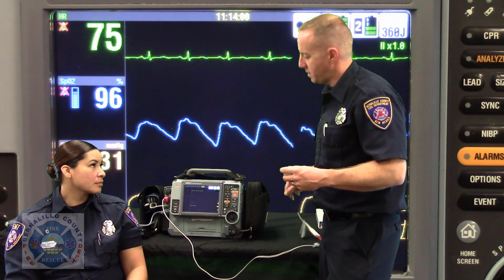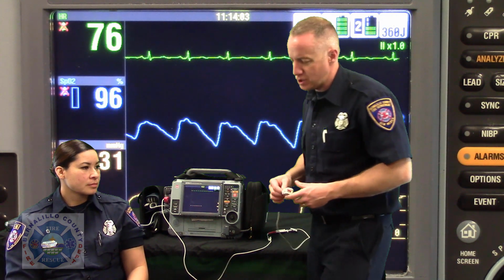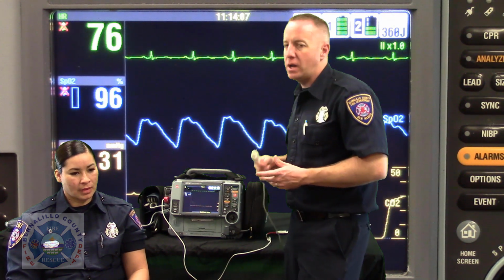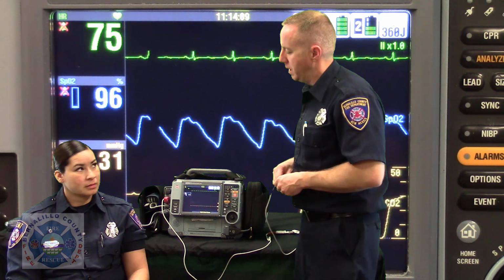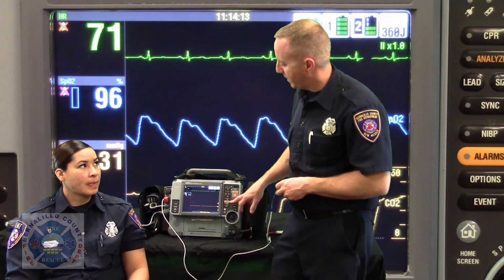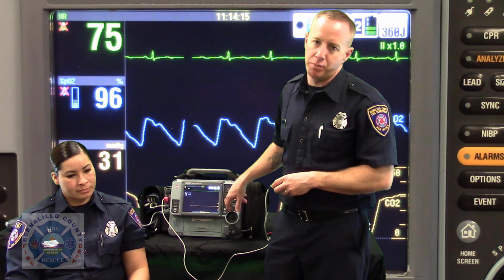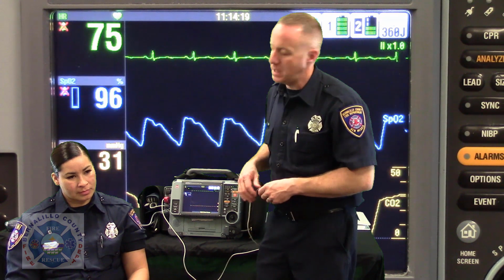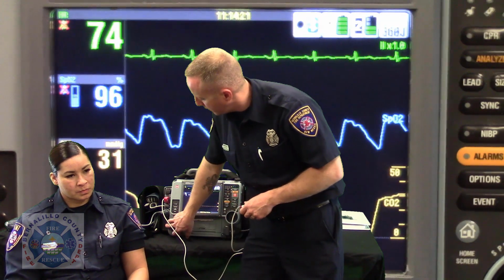Now that we have a simulated patient here, we're going to transition over to our NIBP cuff, or non-invasive blood pressure. Now, the reason that they have to make the distinction with the Lifepack 15 between the non-invasive blood pressure monitoring and invasive blood pressure monitoring, which would be IBP, is that there is an option here that you might appreciate.